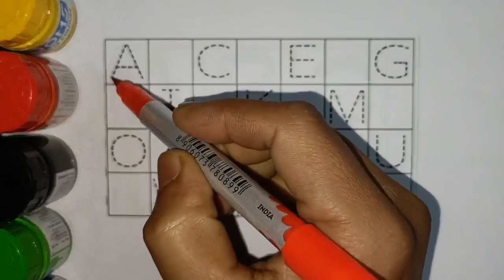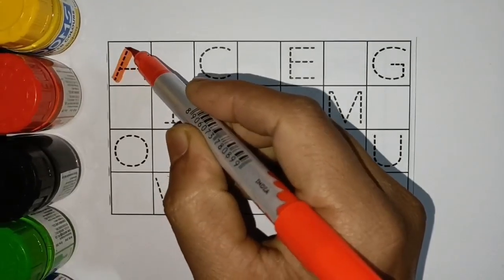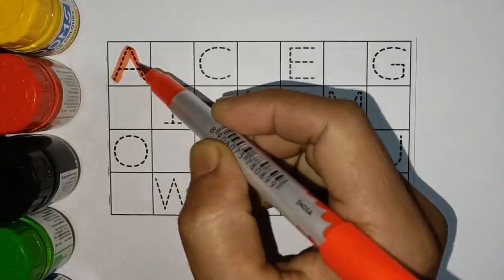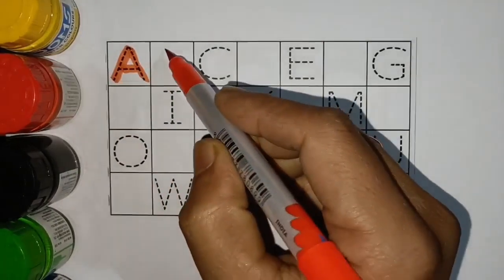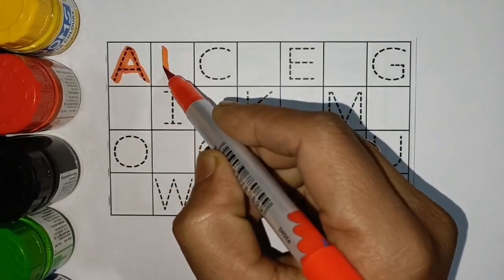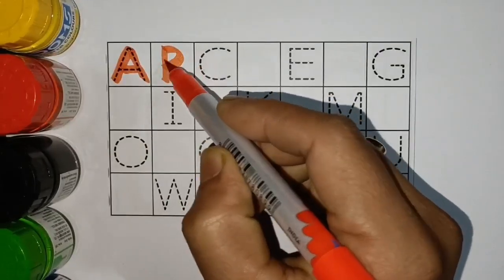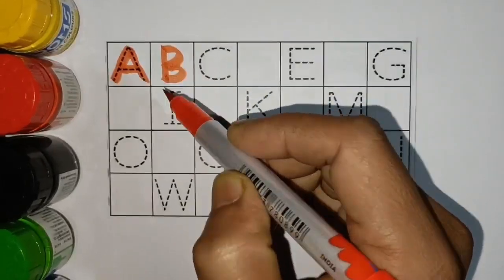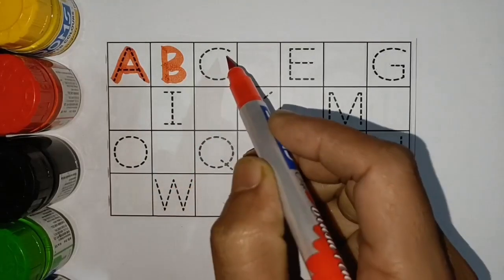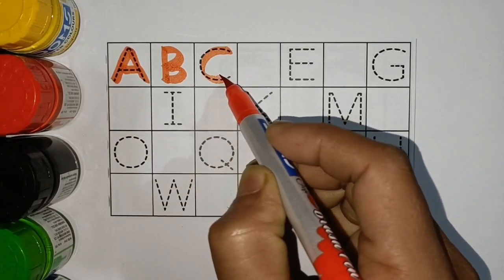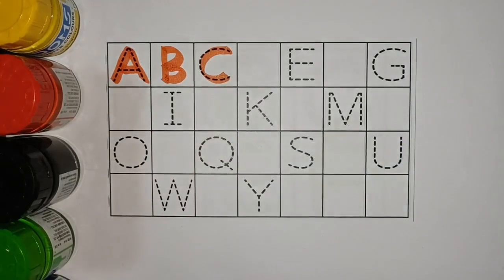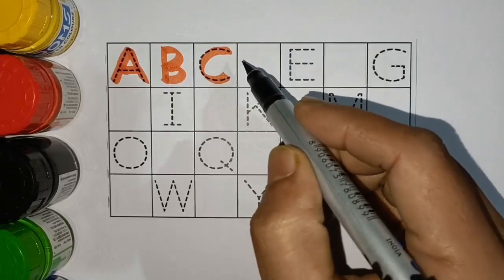Red color: A for aeroplane. B for boy. C for cat. Black color.